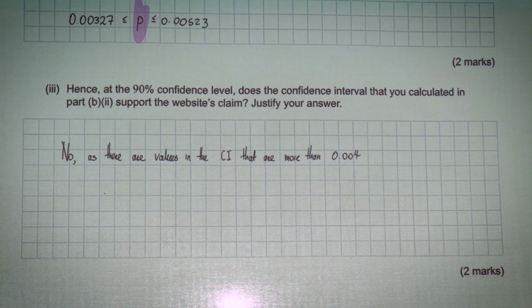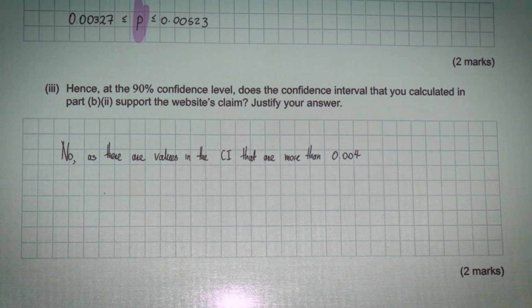We're not 100% confident of supporting this claim. We're 90% confident. So that's sort of taking care of that in a sense. So I would steer away from that. We kind of support, we kind of don't support kind of logic in these questions.